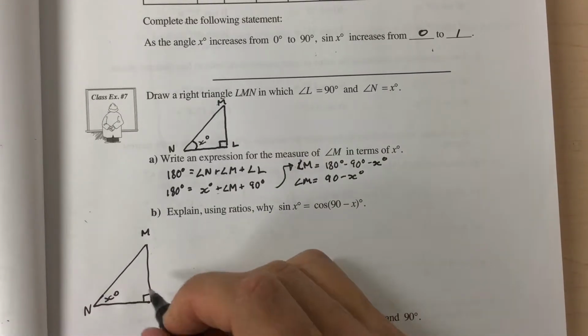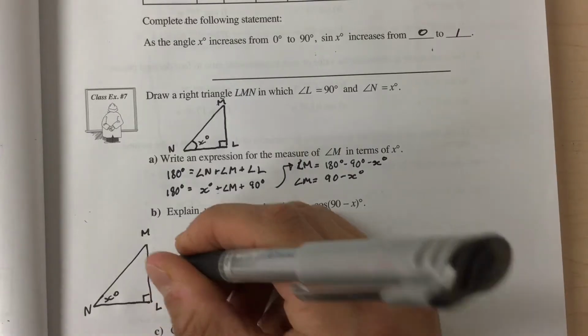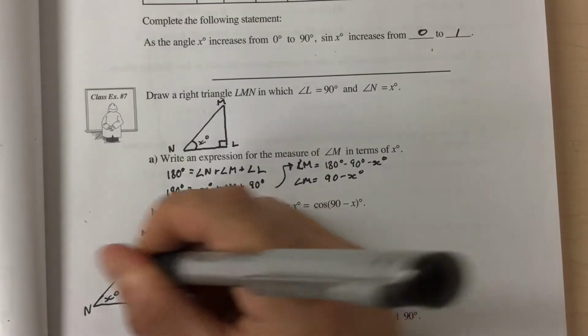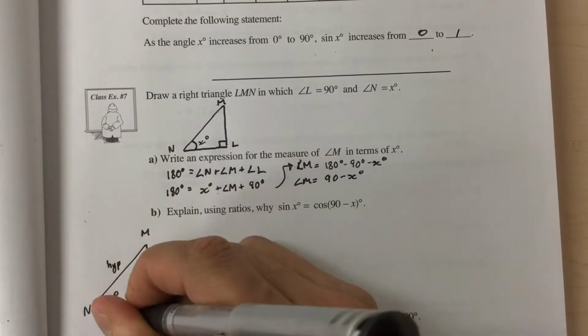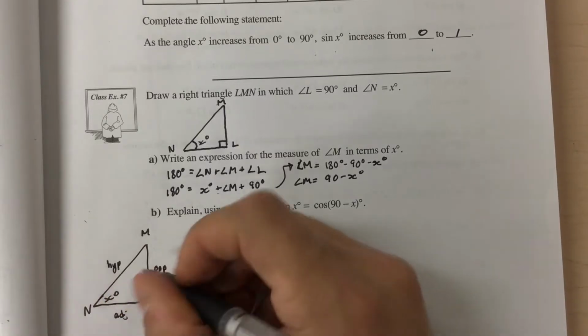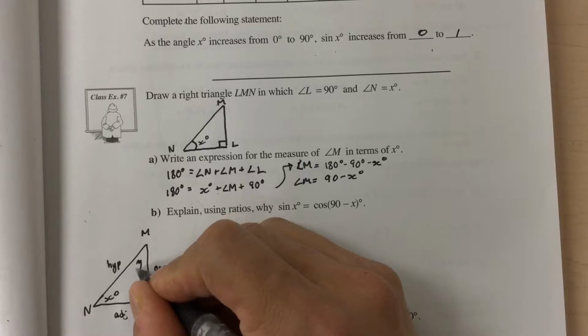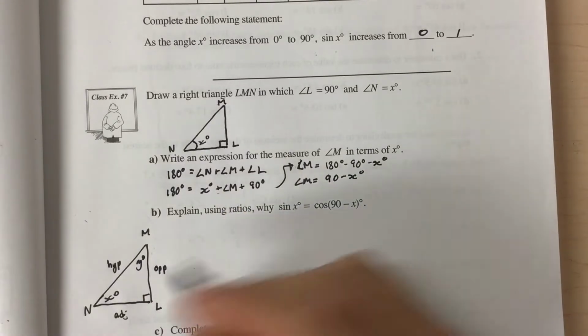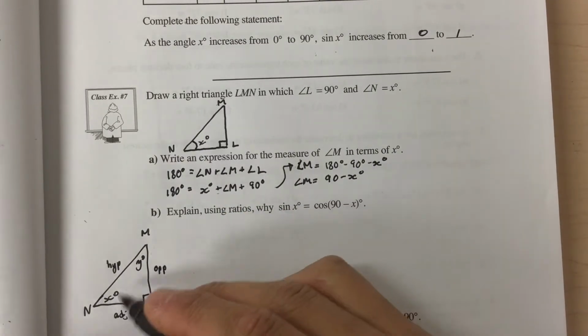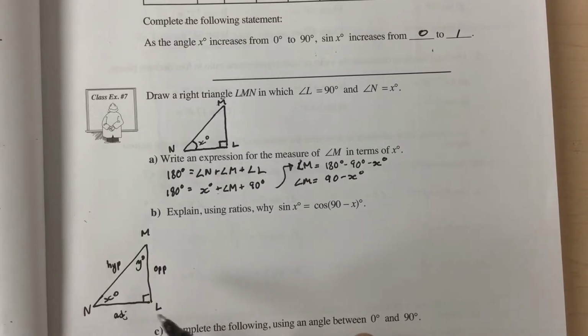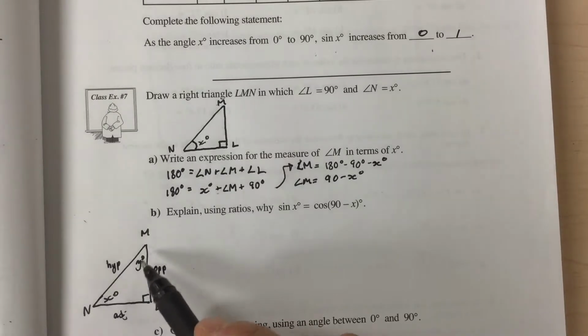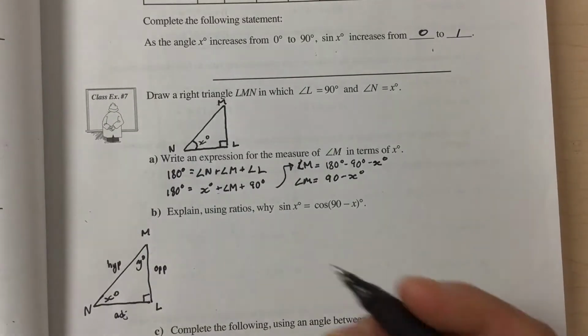So if I'm looking for the sine x, this is opposite, this is hypotenuse, and this would be adjacent. And I'm just going to call this y degrees over here, so just the opposite angle. Now in order to solve for y degrees, I would have to combine 90 and x and subtract from 180, giving us 90 minus x, and that would yield angle y.